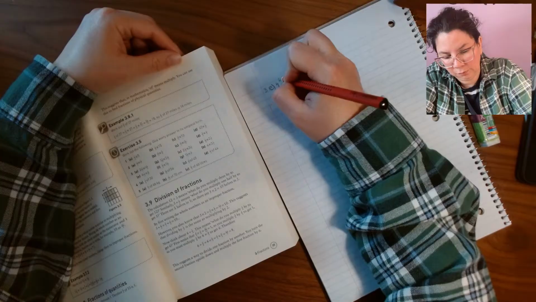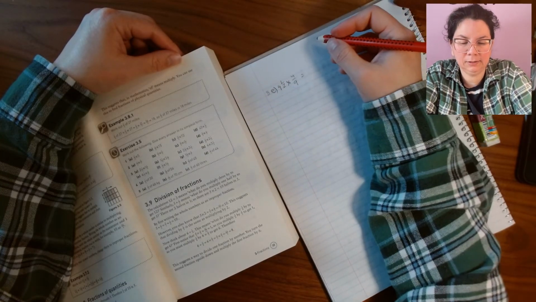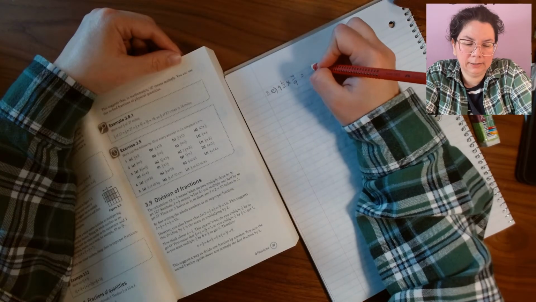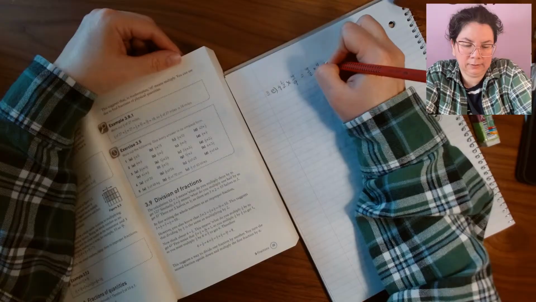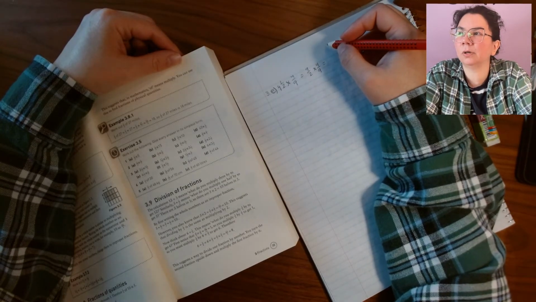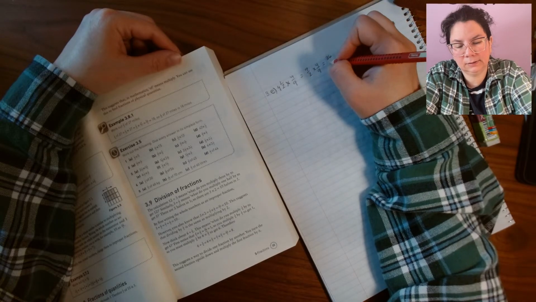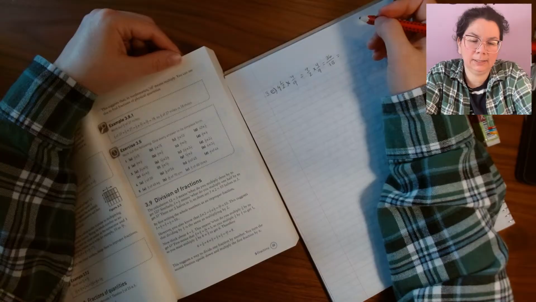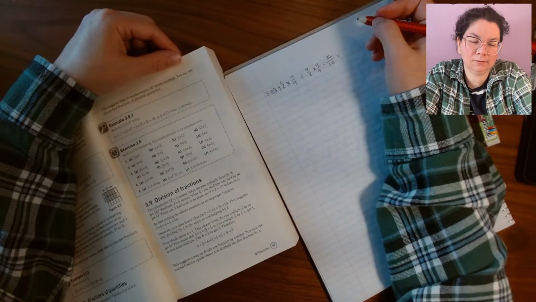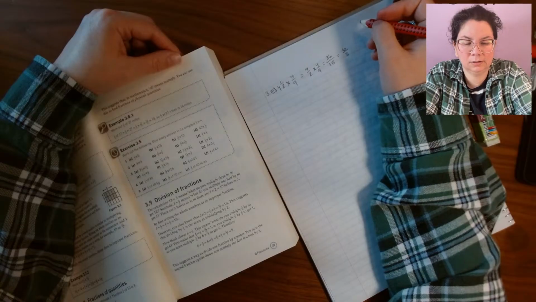4 and 1/2 times 4 over 9, which would be 9 over 2 times 4 over 9, which would be 9 times 4 is 36 over 18, which would be divided by 6. 6 times 6, that would be 6 over 3, so it would be 2.